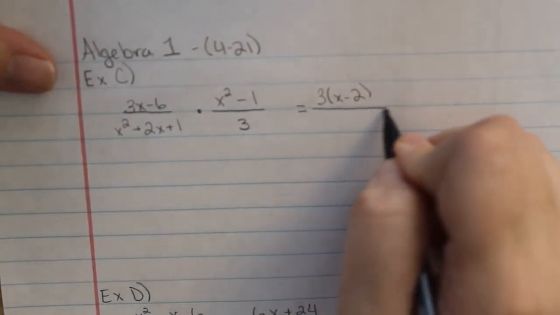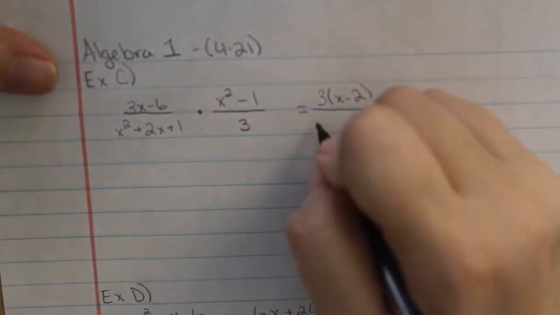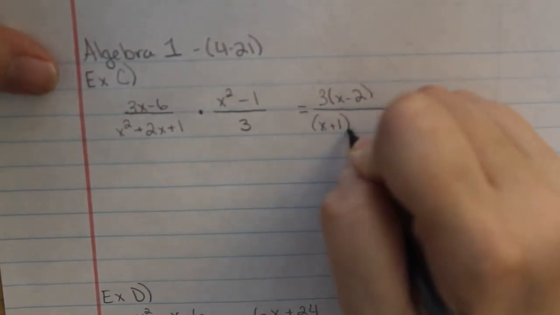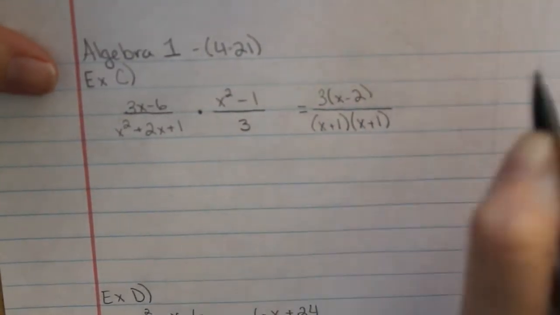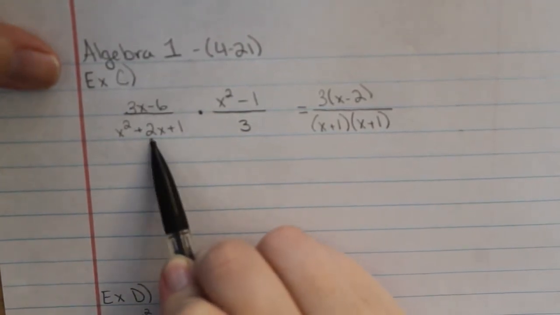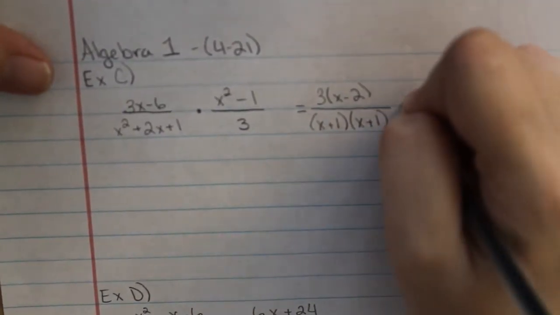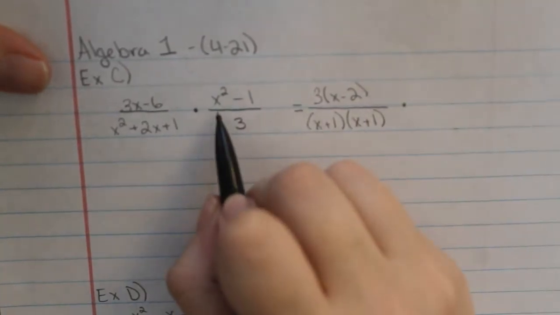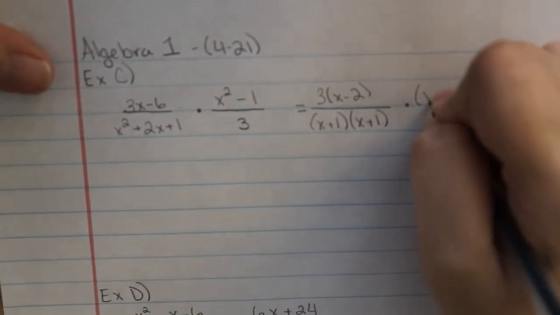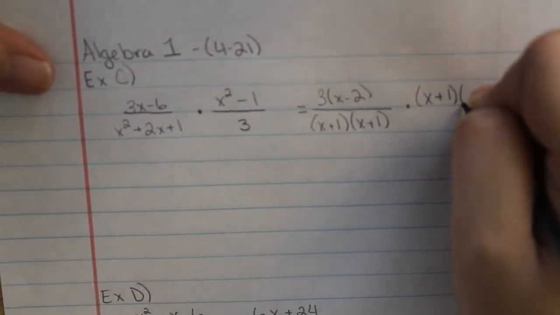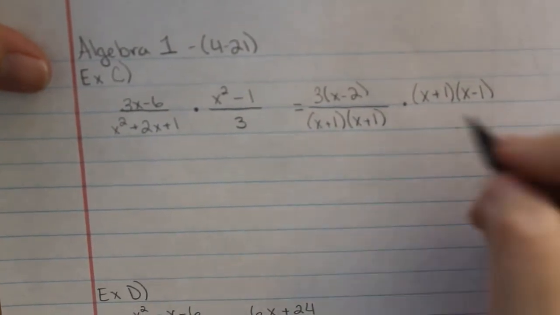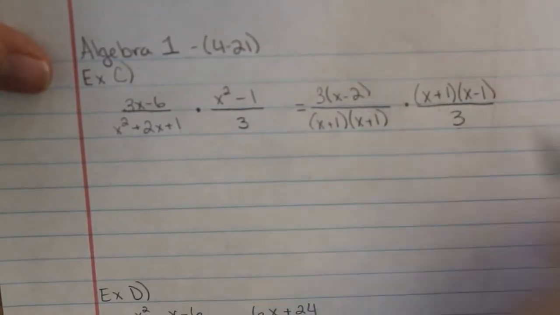I'm going to factor the bottom of that equation. It's going to be x plus 1 times x plus 1, because 1 times 1 is 1, 1 plus 1 is 2. And I'm multiplying it by, this is the difference between two squares, so I've got my x plus 1, and I've got my x minus 1. And all of that goes over 3.